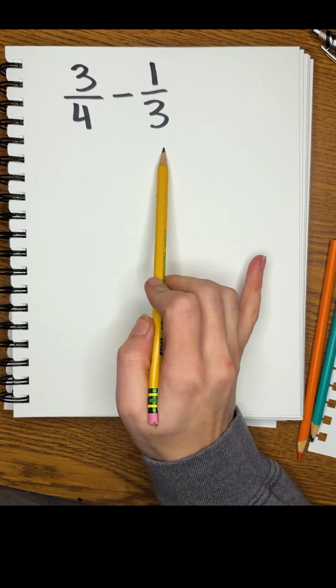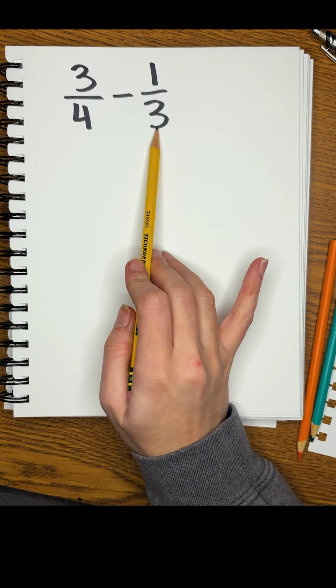It's okay that some kids need to draw it. Eventually, they might master the content and not need it anymore. These are the type of problems we're solving this week in class. You can see that the denominators are not the same.